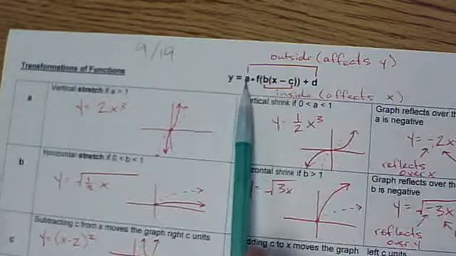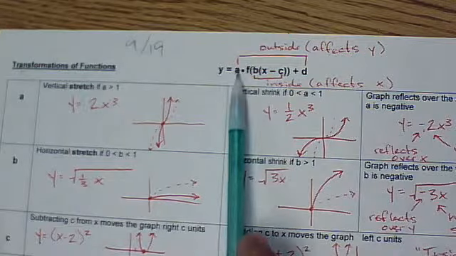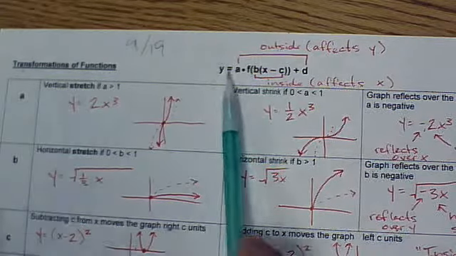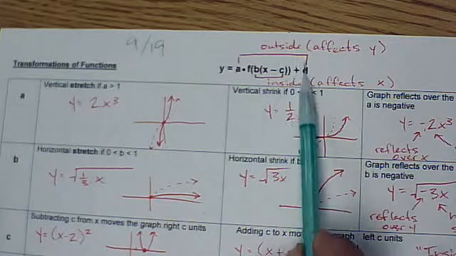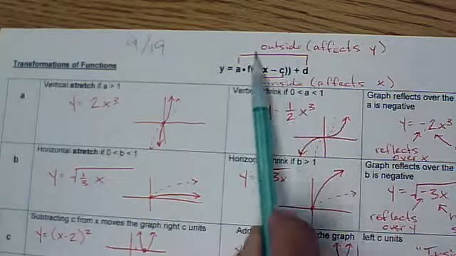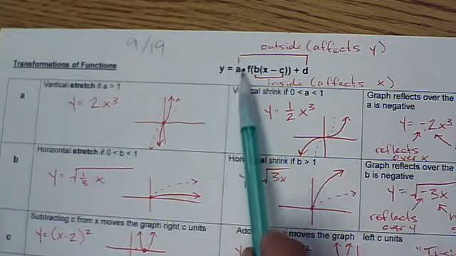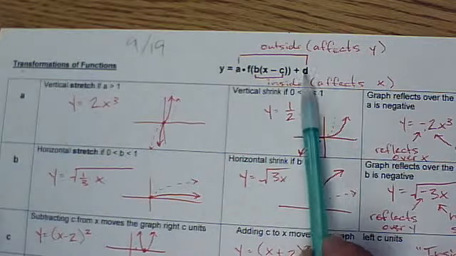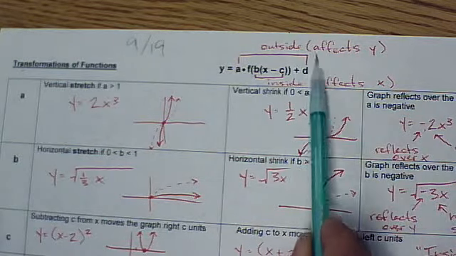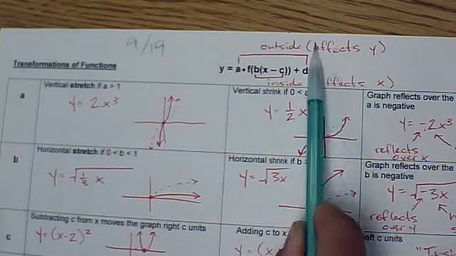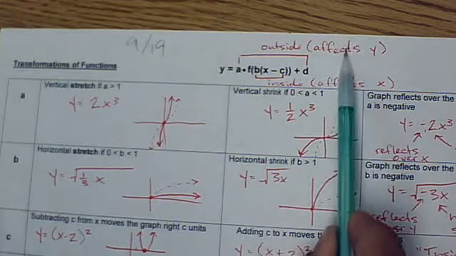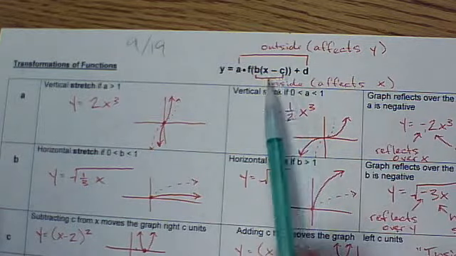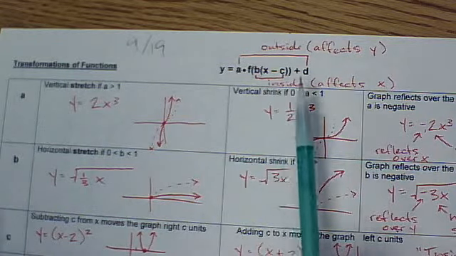To start off, the A, B, C, and D, remember that this is the order that you apply these transformations. The A and the D are considered to be outside of the function. See, F is your parent function. A and D are on the outside, and this will make more sense tomorrow, honestly, but just know that the A and the D affect the Y, and then the B and the C affect the X, and the B and C are on the inside.